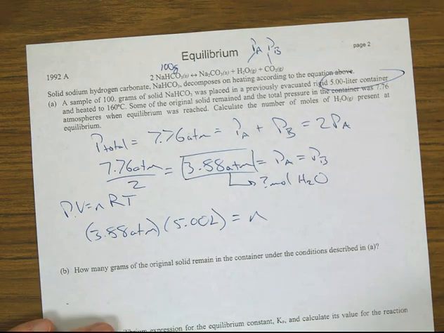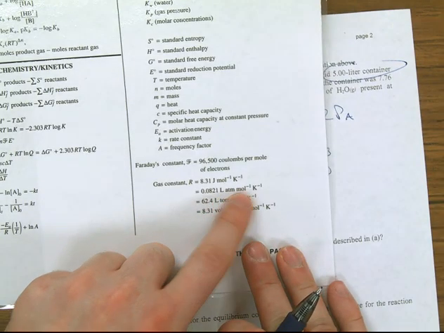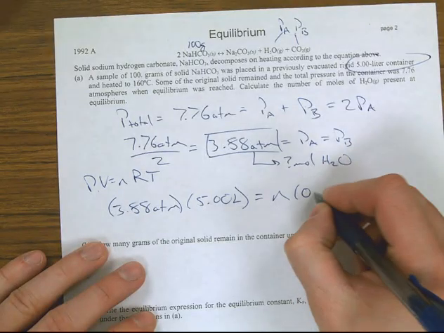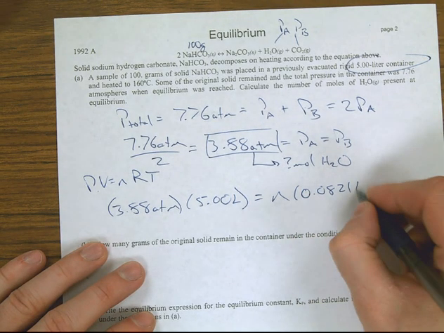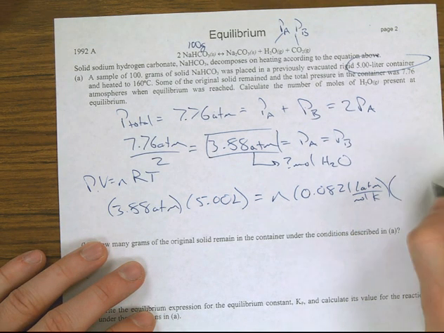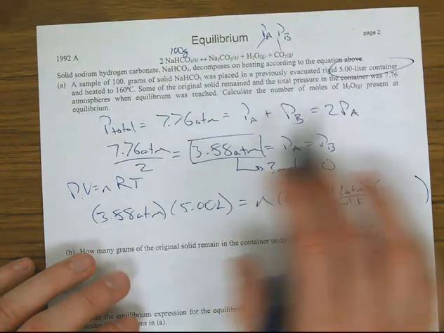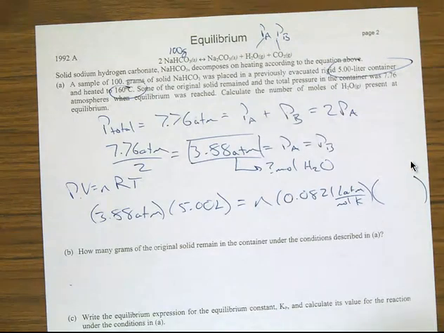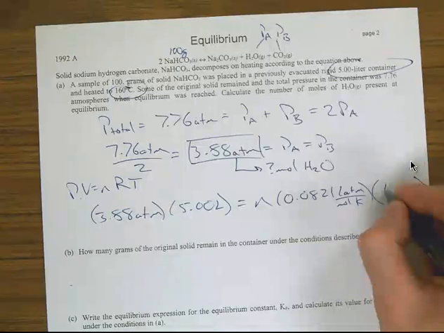And R is the gas law constant. For R, in this particular problem, I'm going to choose the R that deals with atmospheres, moles, and Kelvin, because we're working with all of those units. So it's going to be 0.0821 liter atmospheres over mole Kelvin. Then my temperature has to be in Kelvin. Where's the temperature? 160 degrees Celsius plus 273, which gives you 433 Kelvin.